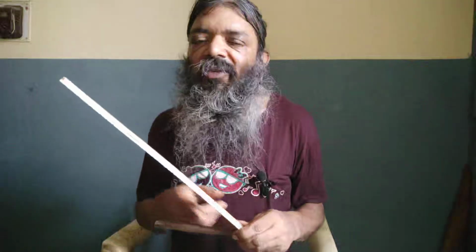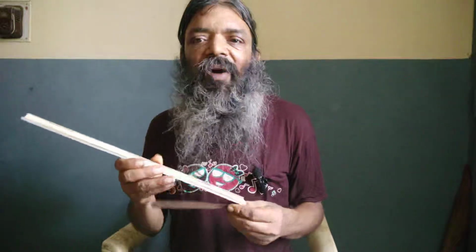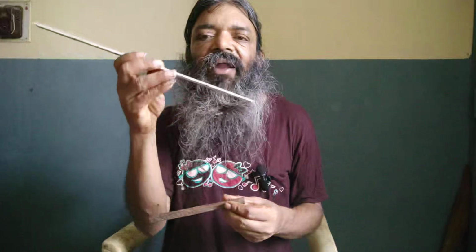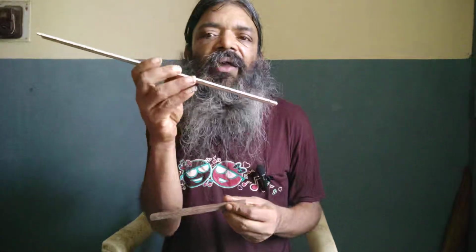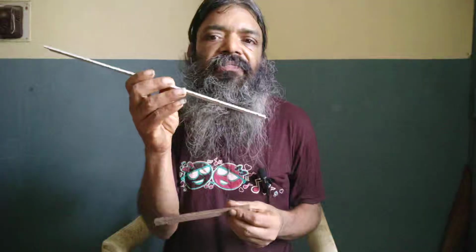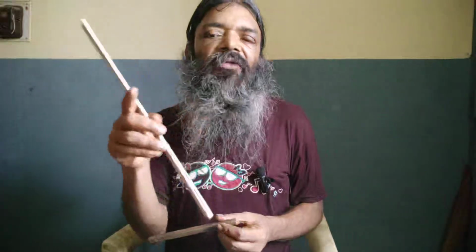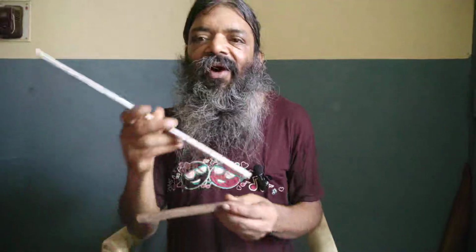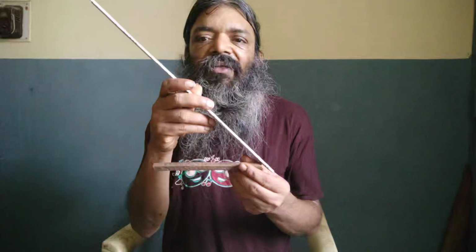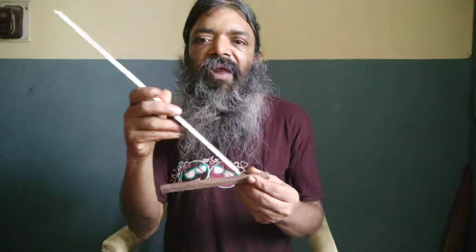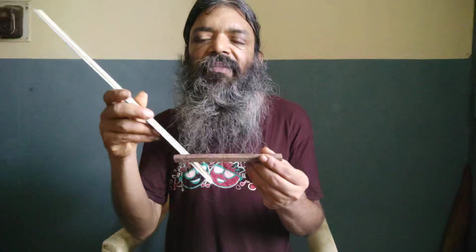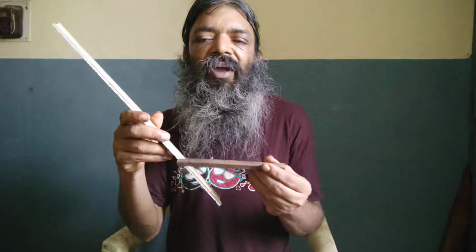If it does not pass through the origin, then check at what point the line is making an intercept on the y-axis. If it is making an intercept on the y-axis at y0, then it will become y minus y0 equal to alpha x. Makes sense?